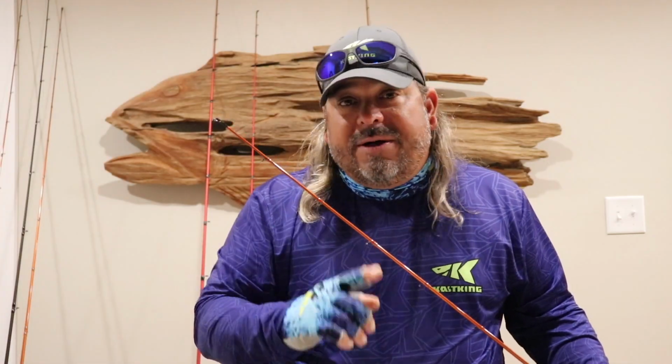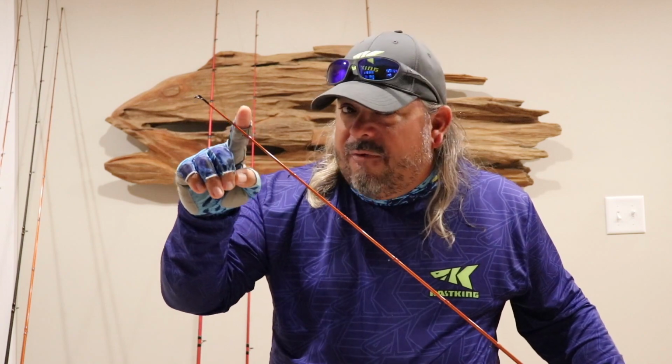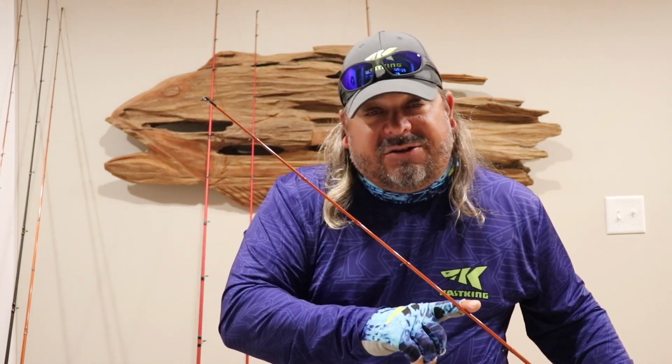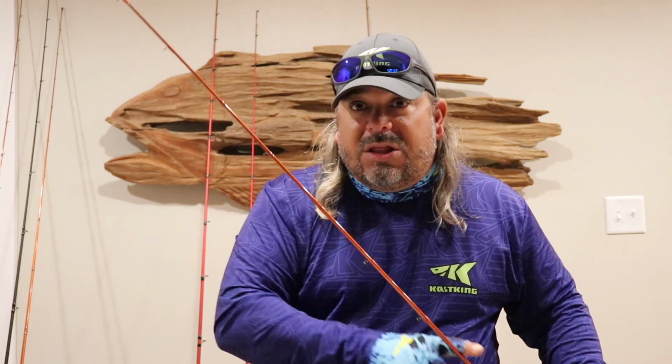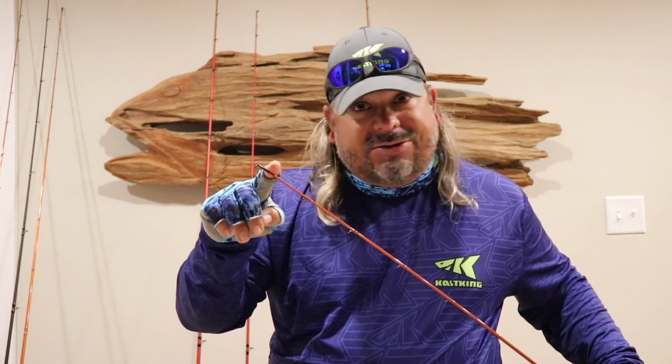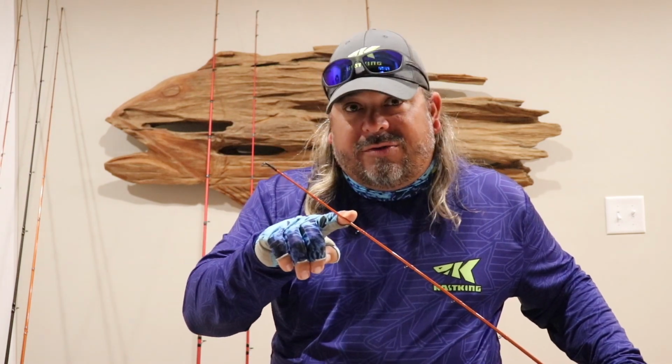The action is all about speed, and it all has to do with how far away from the tip the rod actually flexes. Moderate, really slow and really far. Fast, really quick and really close. So now that you understand what action is and how it actually works, how do you choose which action of a rod is going to be the best rod for you? Easiest way I can explain it, keep thinking speed.